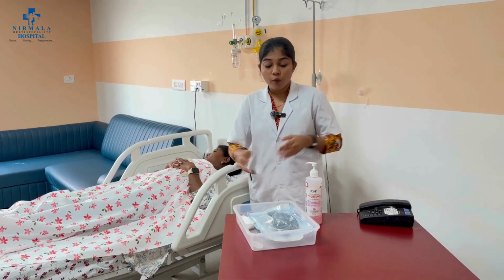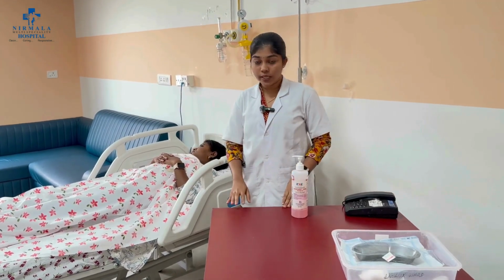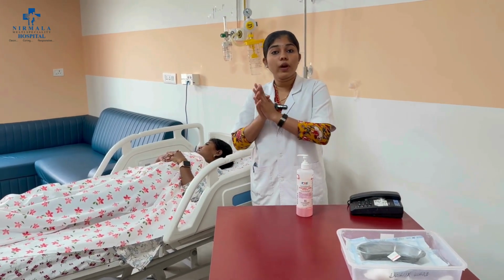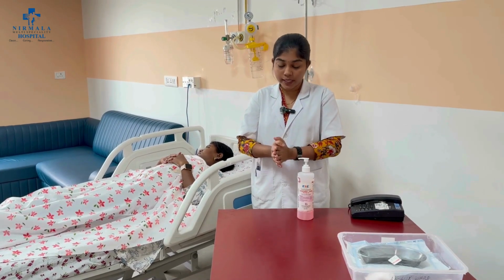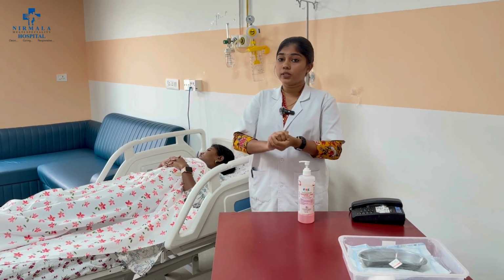And the last, when we are touching the patient table or the surroundings, after doing that also we want to do hand hygiene properly to avoid contamination and to protect the patient and also ourselves.